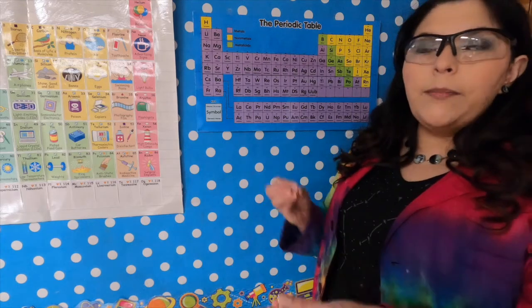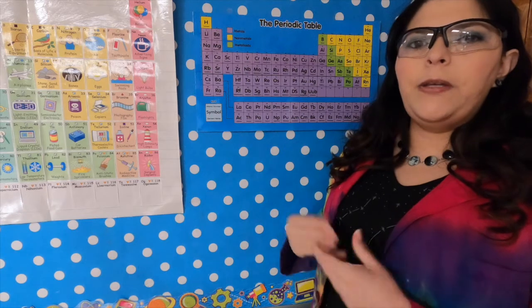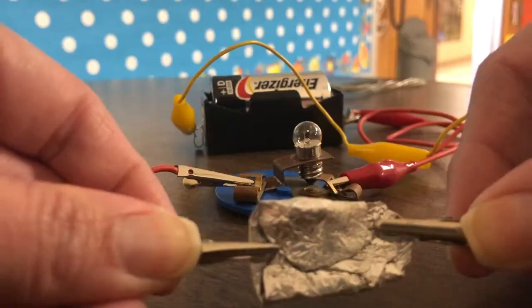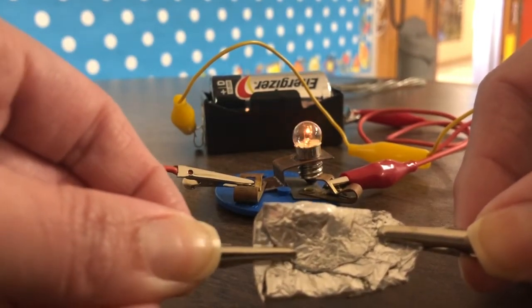And you can put something in between there, like a metal. And so I'm going to take a piece of aluminum foil and put it into my circuit. And then you will notice that it will have the little light bulb turn on.